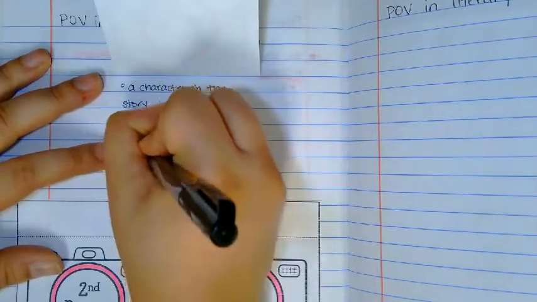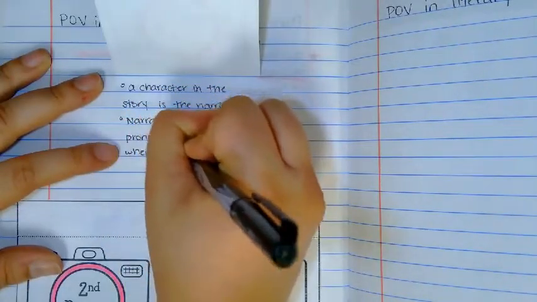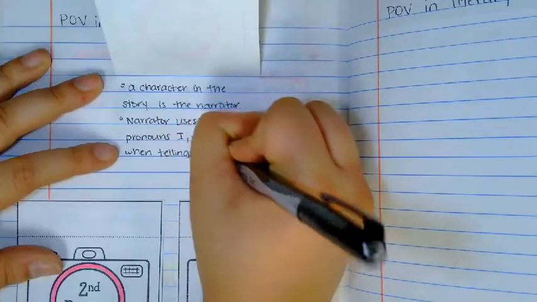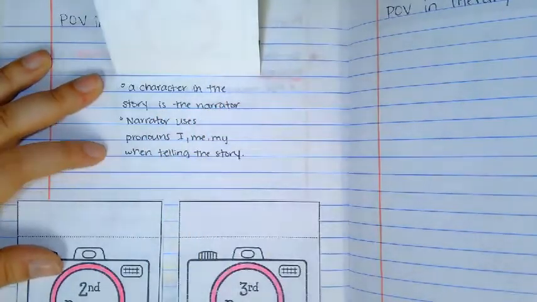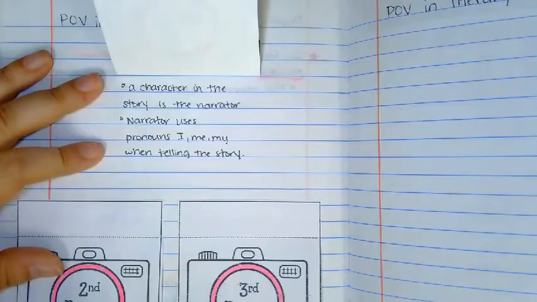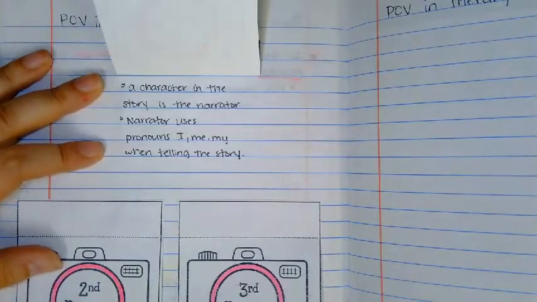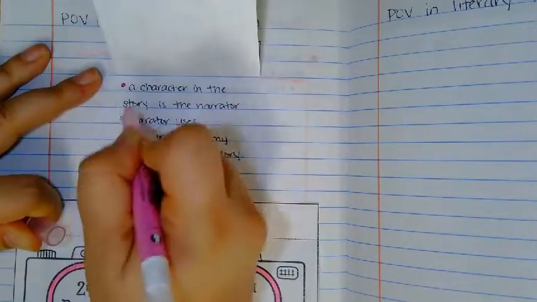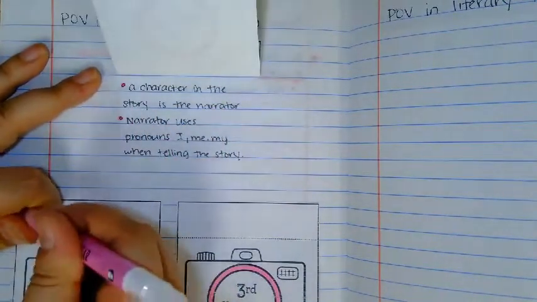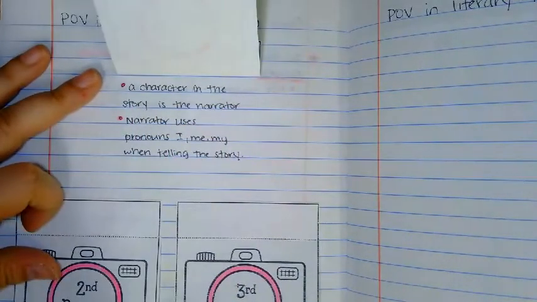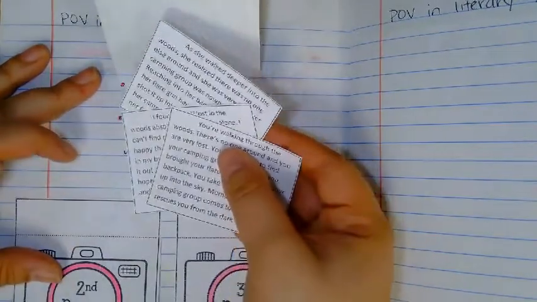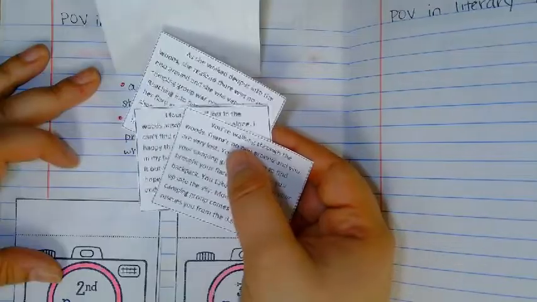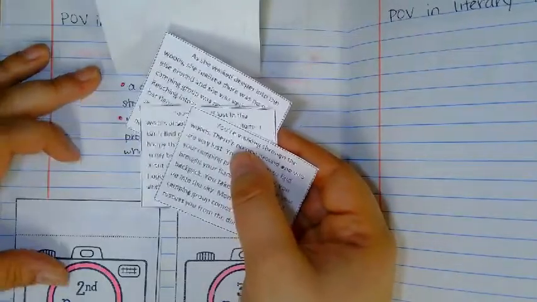When telling the story. So you're going to be writing in the notes just like this under all of the tabs. Okay? Now, on another page, you'll notice that there were little examples. I want you to go ahead and cut out the 3 smallest examples because we'll be using those on these pages.